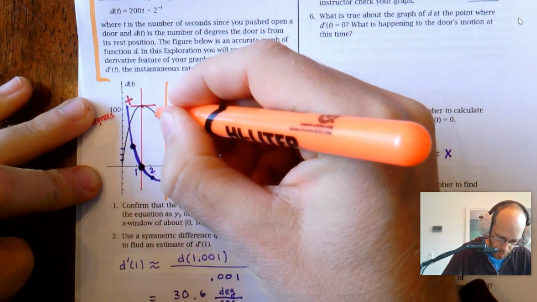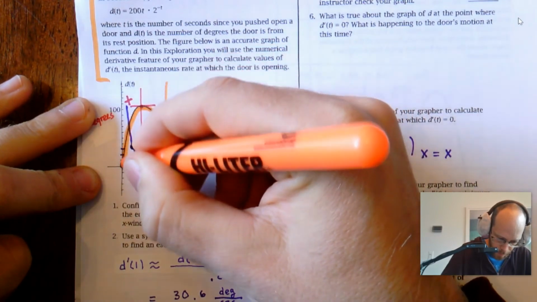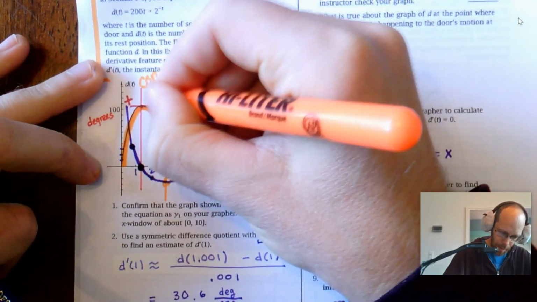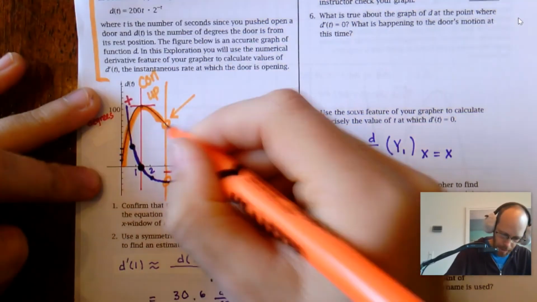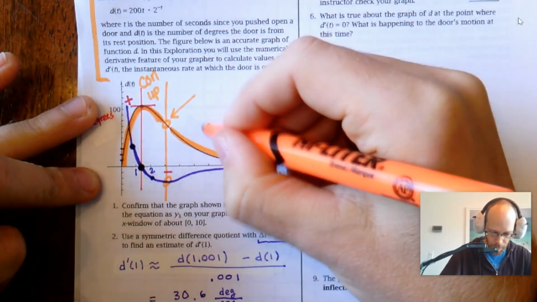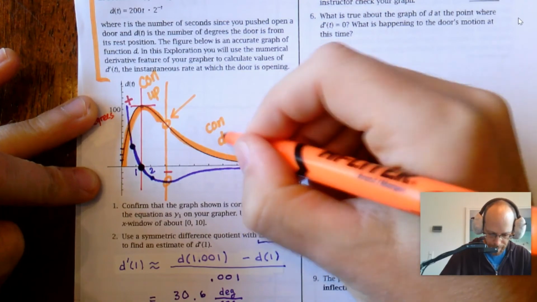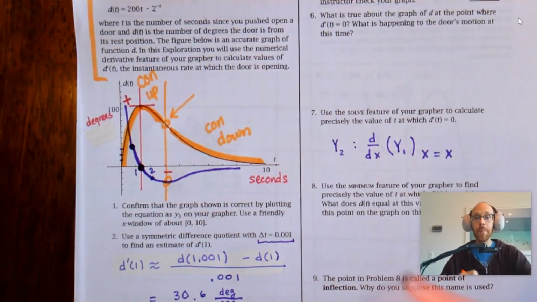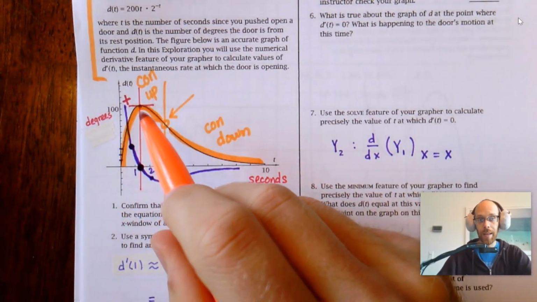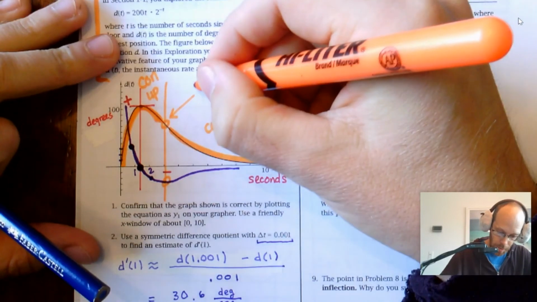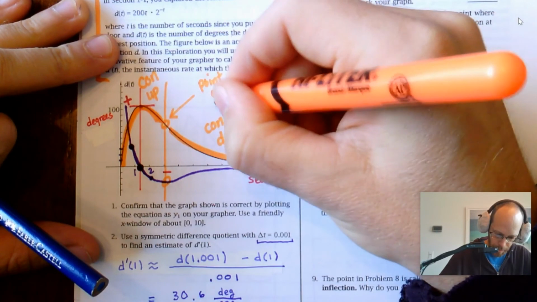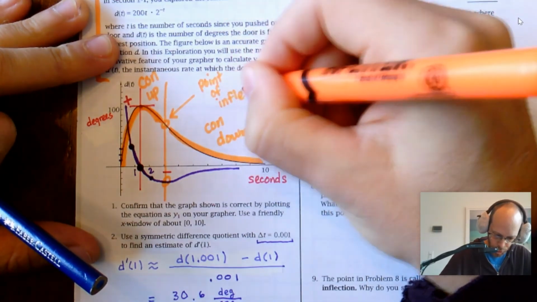If you look here to the left of it, the graph is concave up, and over here to the right of it, the graph is concave down. And here in between them is that point where the graph changes from concave up to concave down. So this is called the point of inflection.